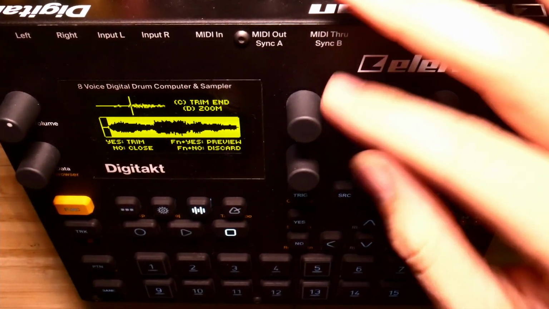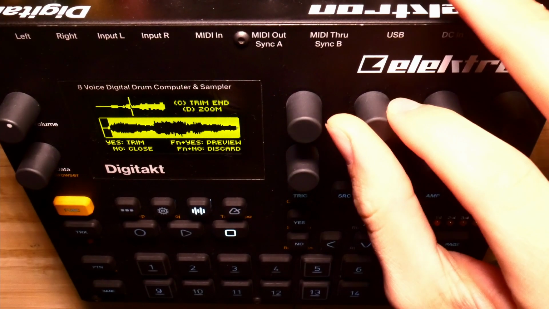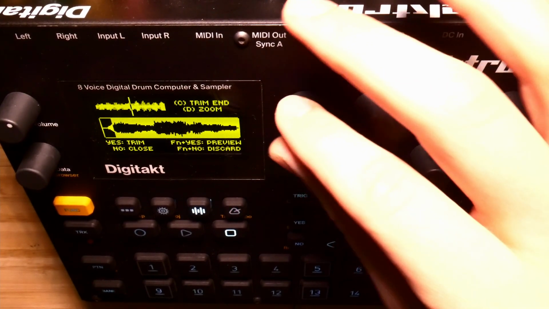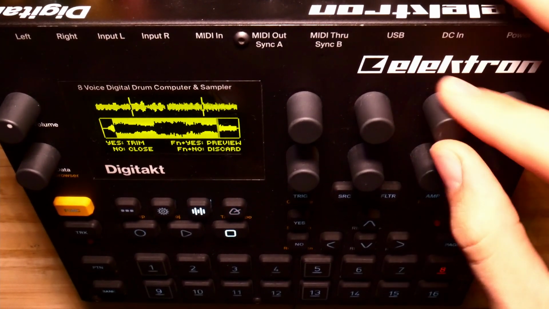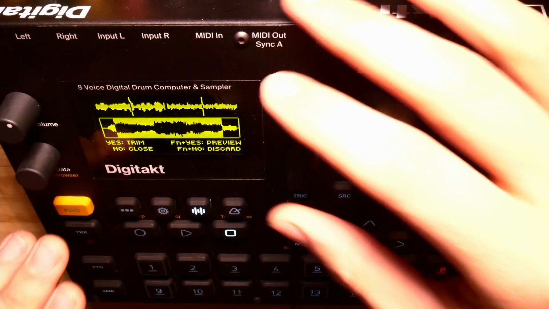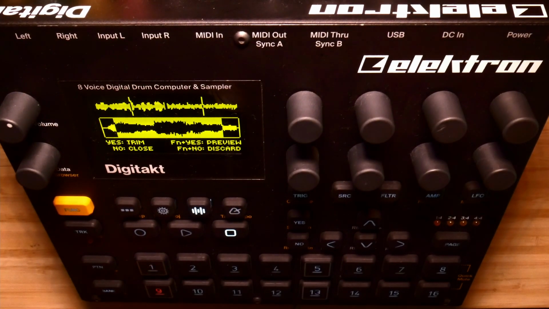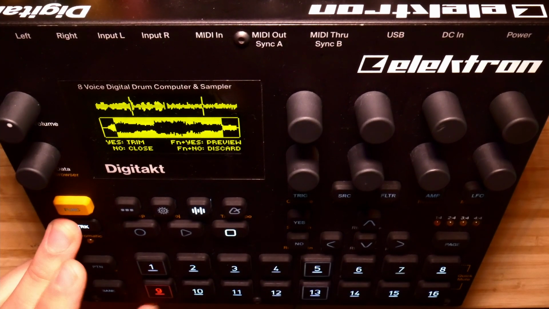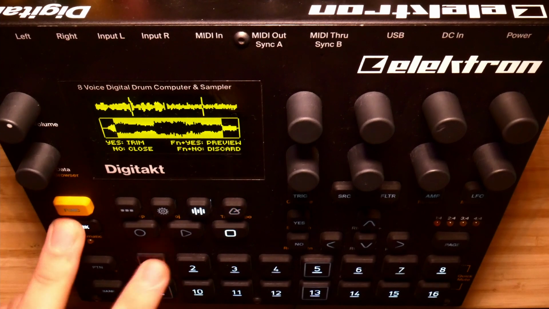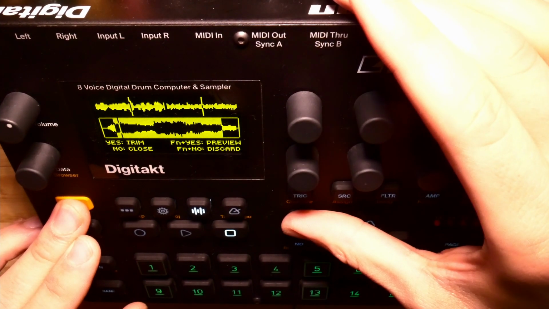So if you're not familiar with the Digitakt, you can zoom on the sample for the start point selection, and then you can zoom like that. I'm sure you already know that, but just FYI. Now, make sure that you have a track selected. If you have a MIDI track selected and try and do function yes, it won't let you preview the sample. That's a little pro tip for you. So if you get confused, make sure you go track, select track, and do function yes.